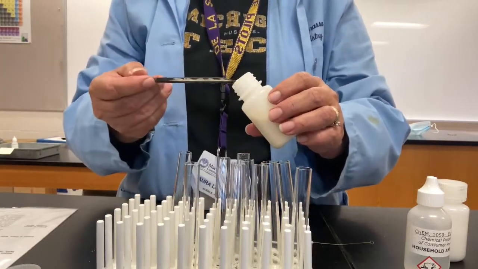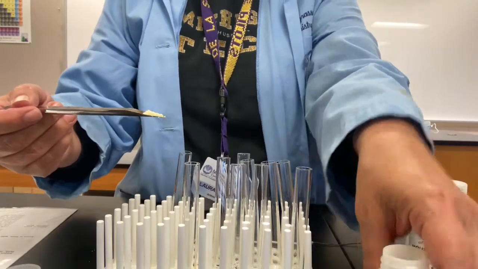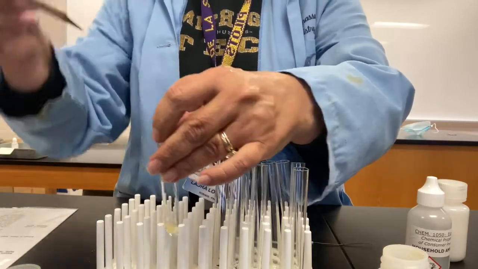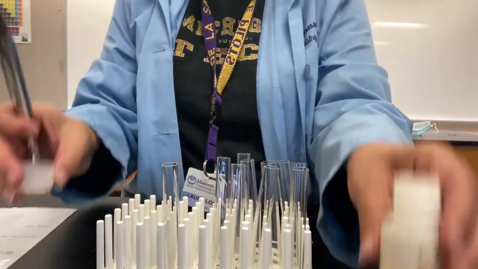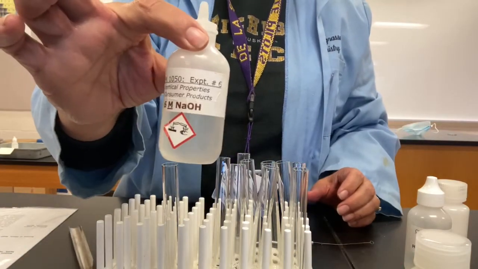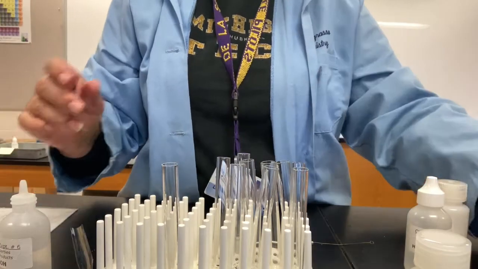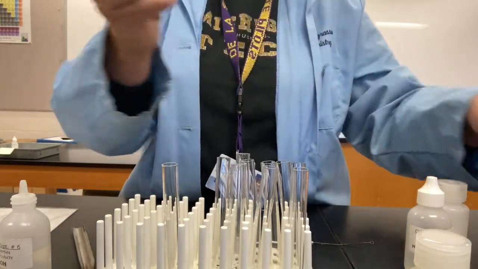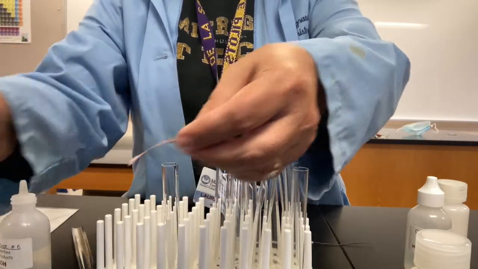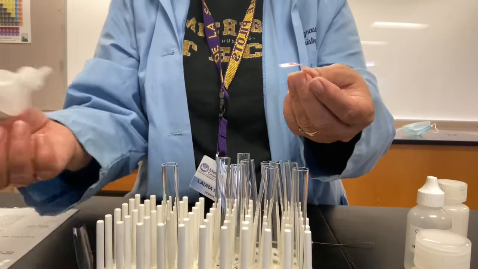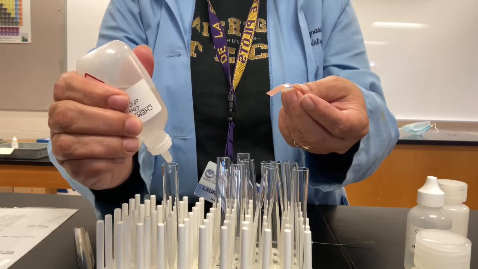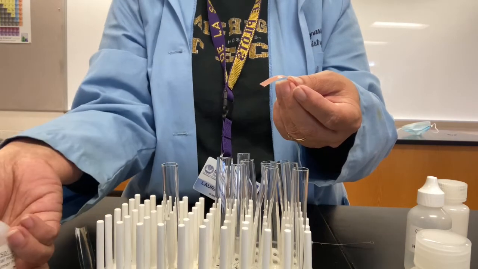So I'm going to put a small amount into a test tube. Put this one here. And then I'm going to do exactly what I did with the ammonium chloride. I'm going to add 10 drops of sodium hydroxide and test it with some litmus paper that is moistened with some deionized water. So here we go. 1, 2, 3, 4, 5, 6, 7, 8, 9, 10.